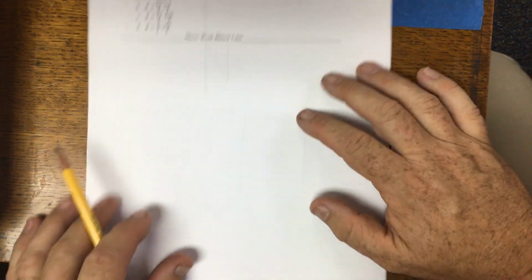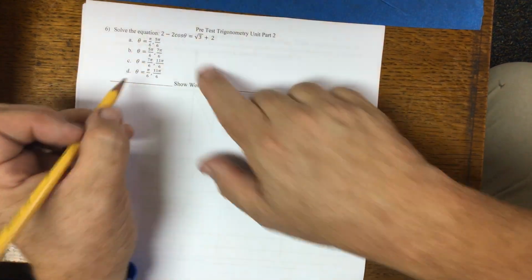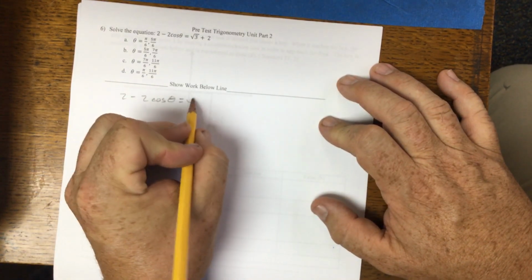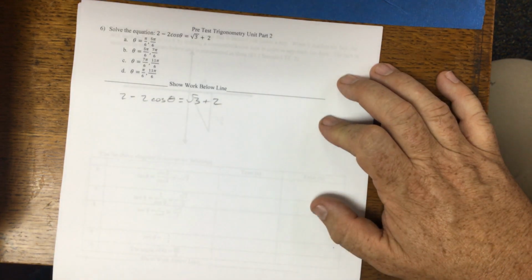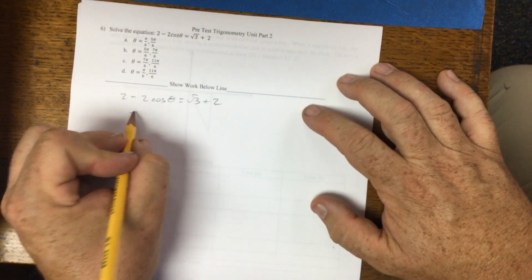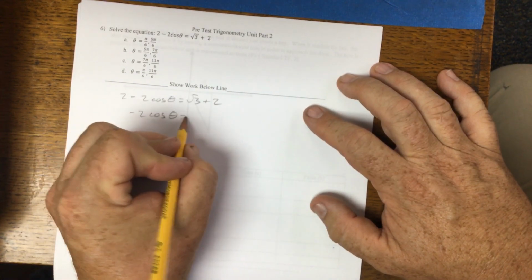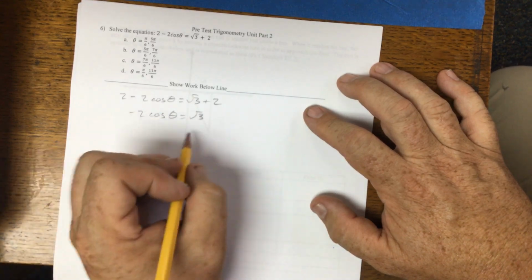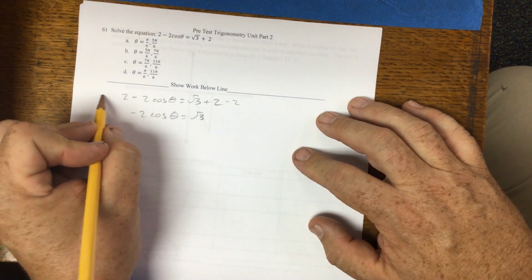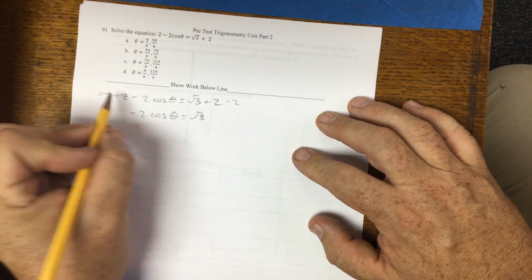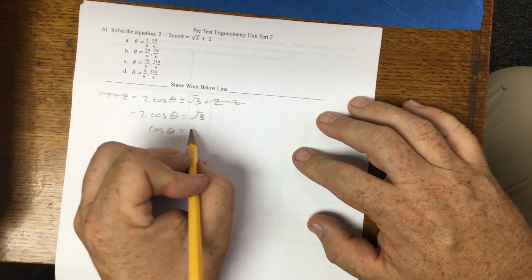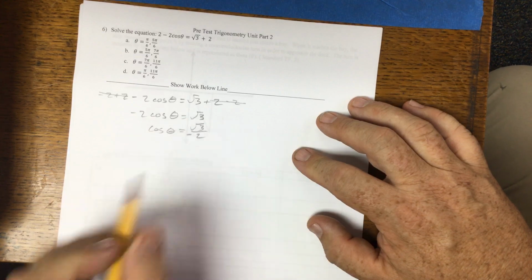Same thing, solving equations here. We'll move our way down a little bit. So here's my equation. √3 plus 2. We're going to subtract 2 from both sides. It's going to give us this. Equals √3. And the 2's will cancel, because we're going to do -2 here, and we added -2 there. Those are going to cancel. Those are going to cancel. We divide by -2. We get √3 over -2.